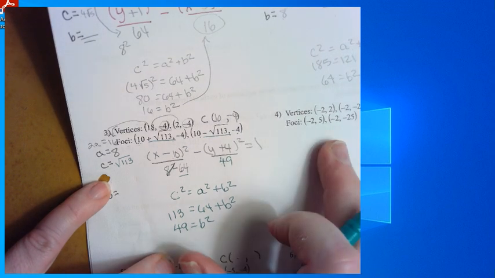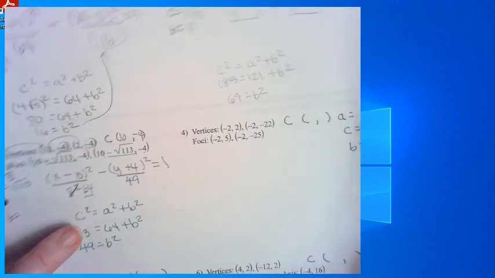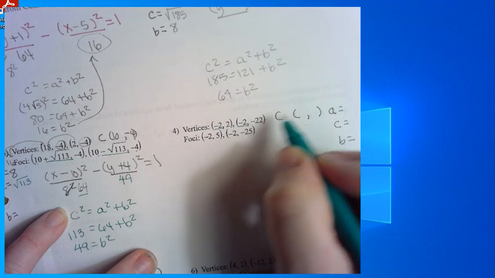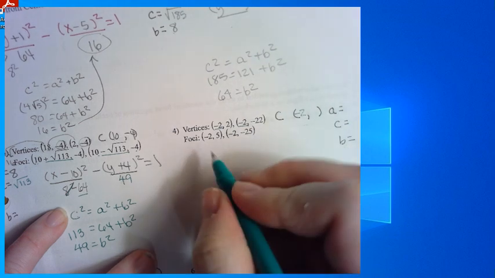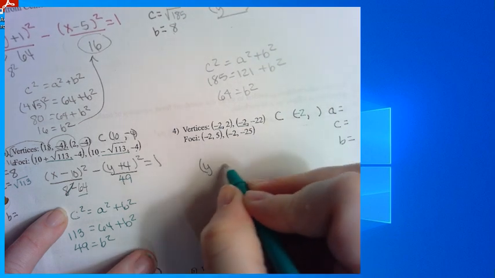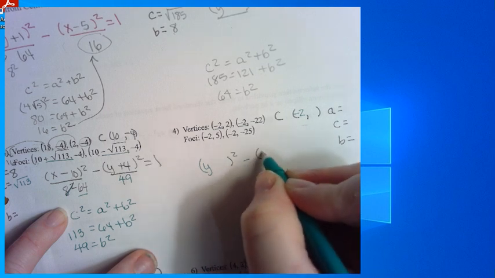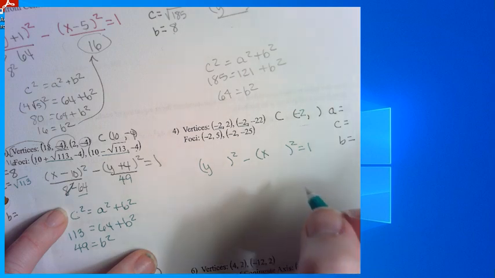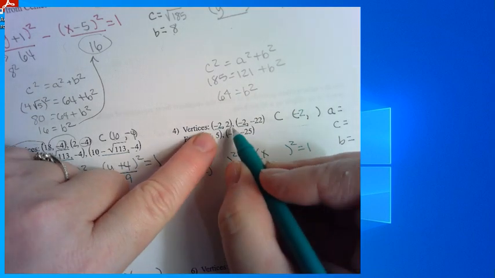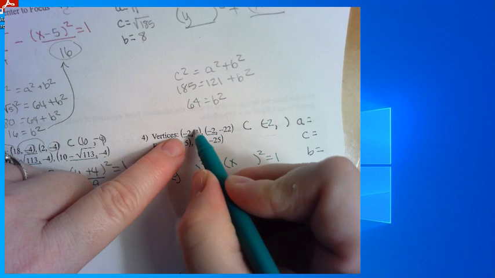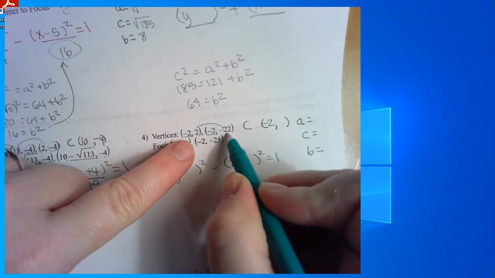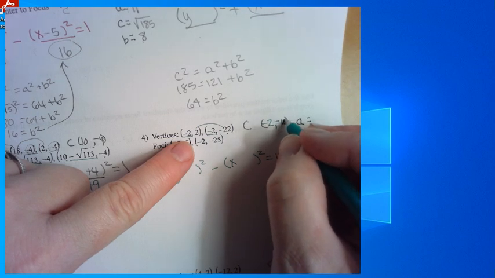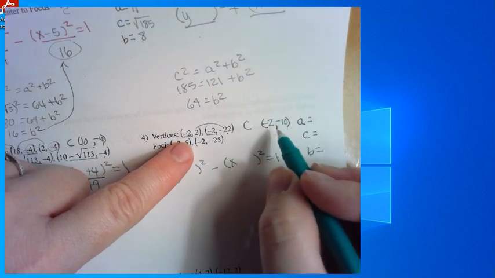Okay? So looking at number 4. Number 4 is special in its own right. Notice how we have the negative 2's that are the same. I know it's starting with a y. I'm sure of that. So the next thing I'm going to do is, as usual, average these. That's negative 20 divided by 2 is negative 10. I averaged that and I got my center.